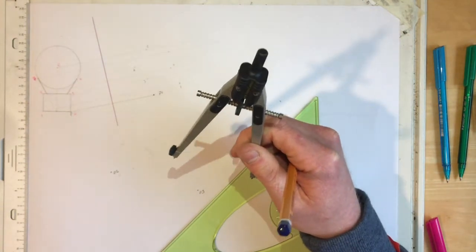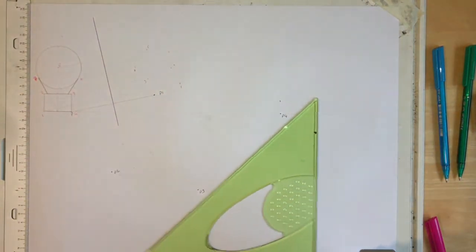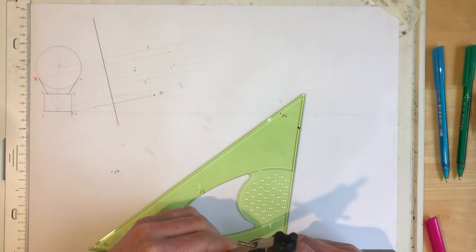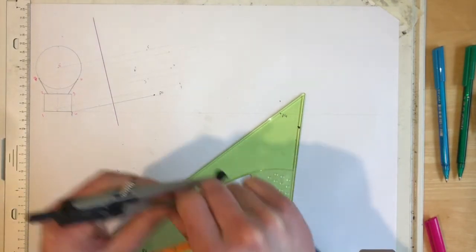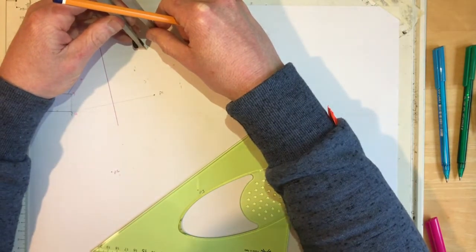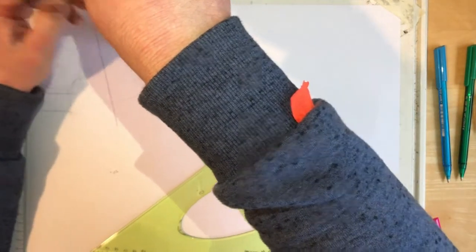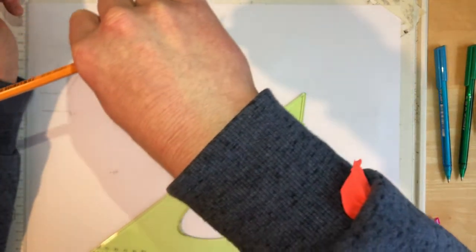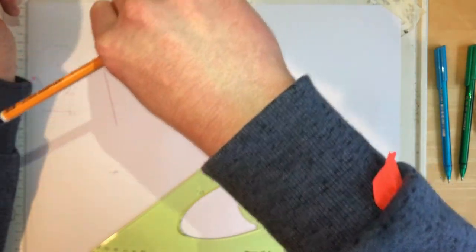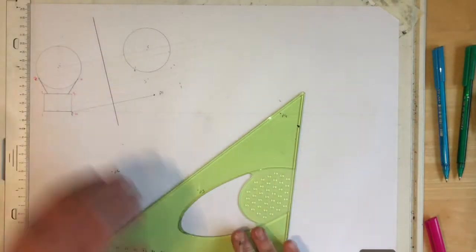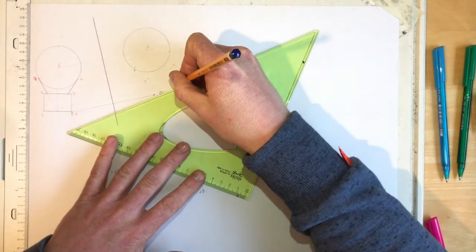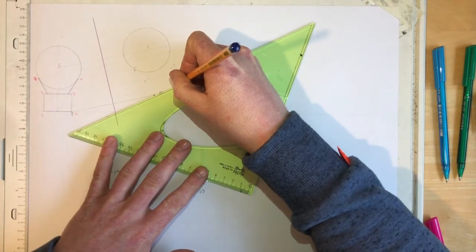Okay, so we know the circle is radius 25. So we're going to set 25mm radius on our compass, and from number 5 we draw a circle. And we can join up all our points.